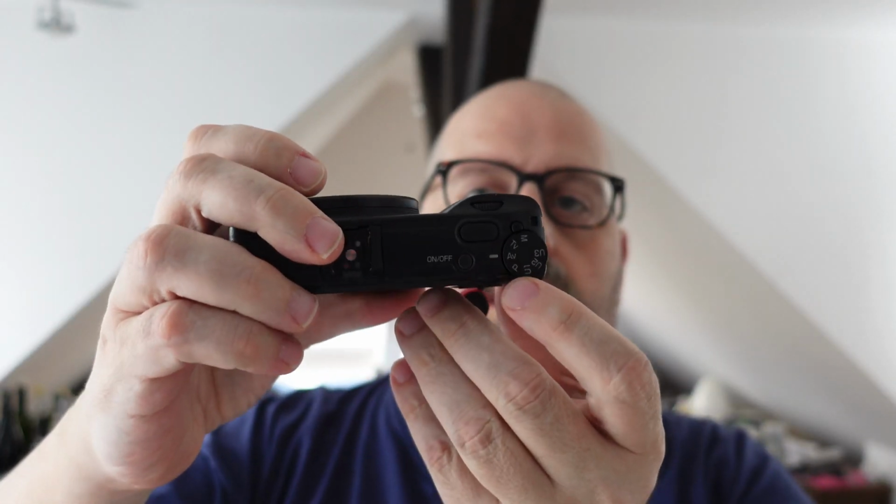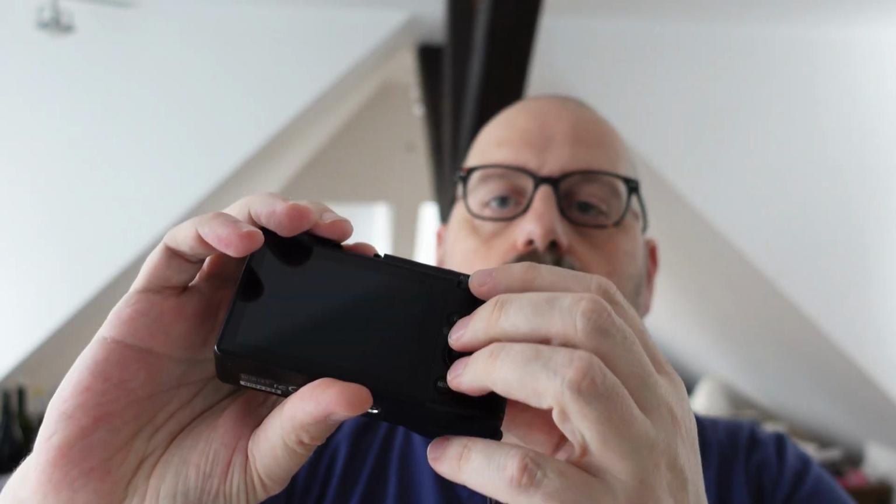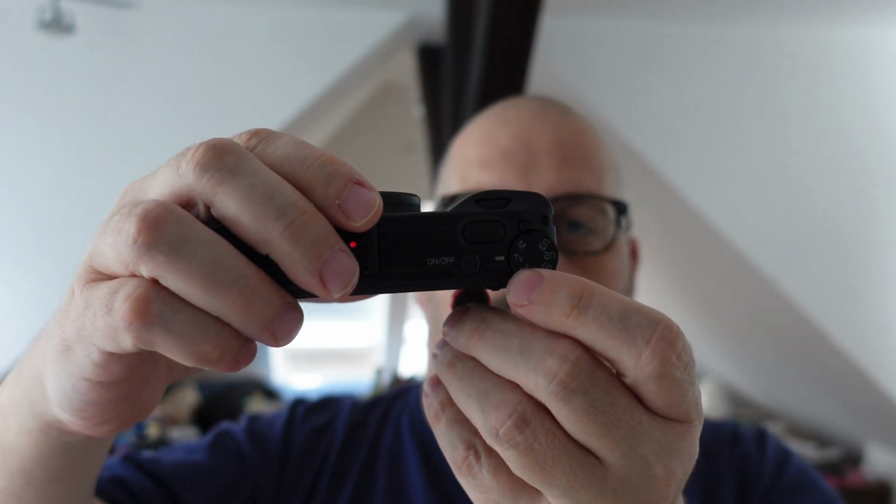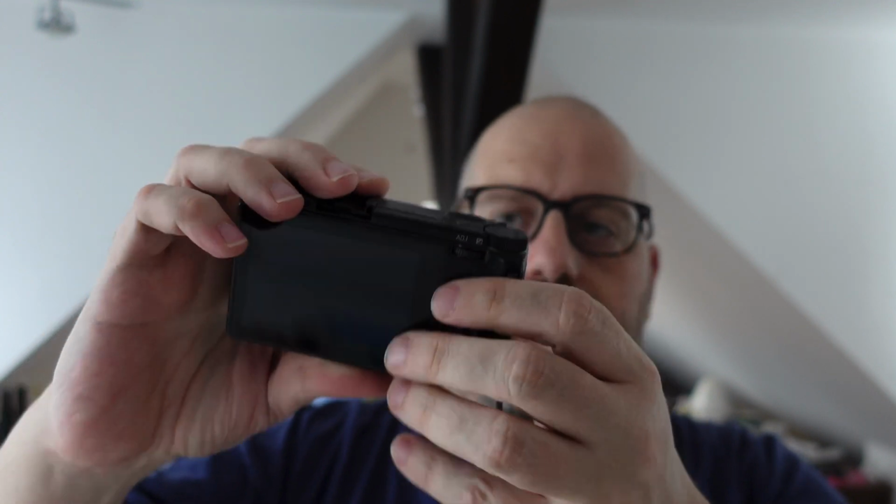I'm showing this on the example of my Ricoh GR, and you set your camera to shutter priority, and then you select a shutter speed. Well, it depends. If it's a person, for example, you can get a good result with half a second, maybe even 1 second.